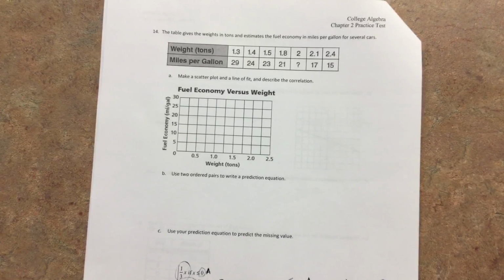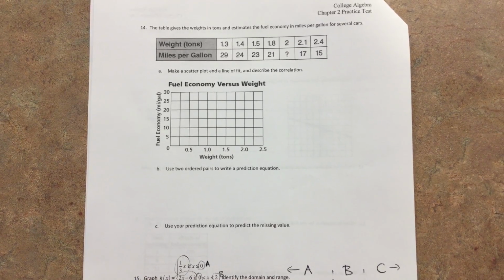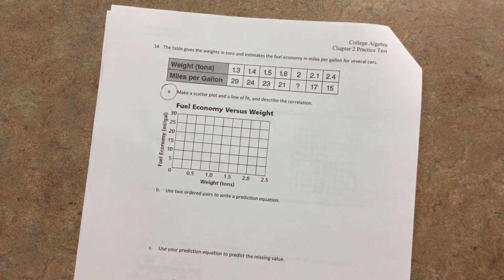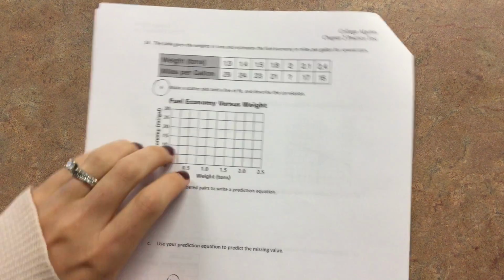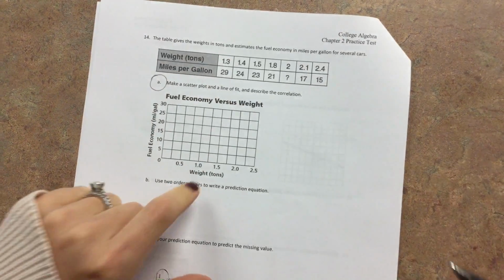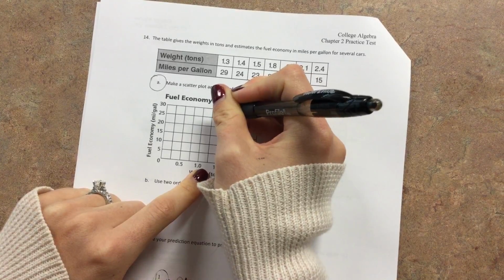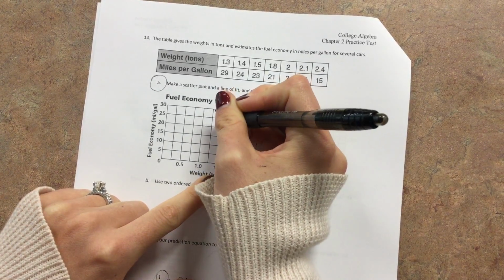Okay, this one is tricky to go over because I'm sure many of you chose different ordered pairs, which leads to different equations. Let me just show you really quickly. The scatter plot, everyone's part A should look the same as what I'm about to write, and then B and C will be different. So 1.3 and then 29, right there. 1.4 and 24.